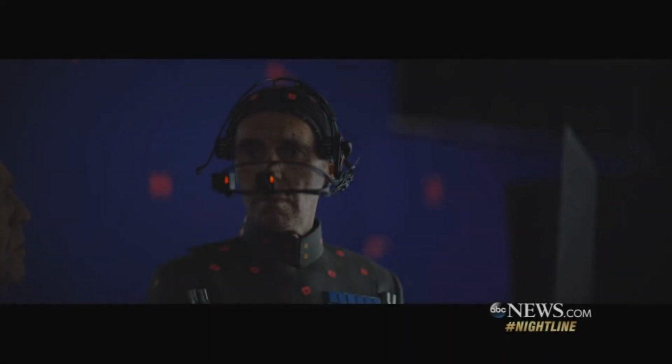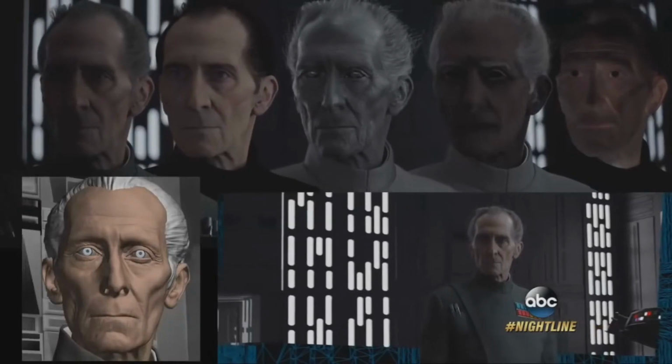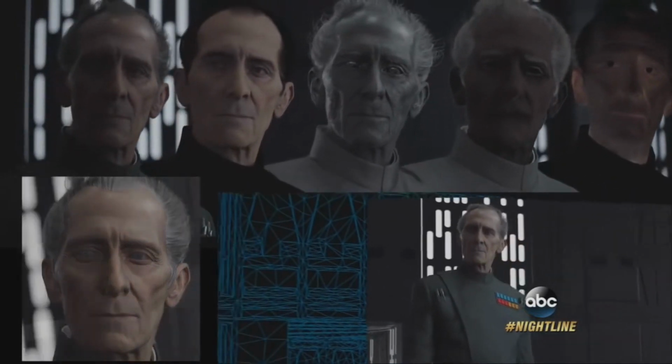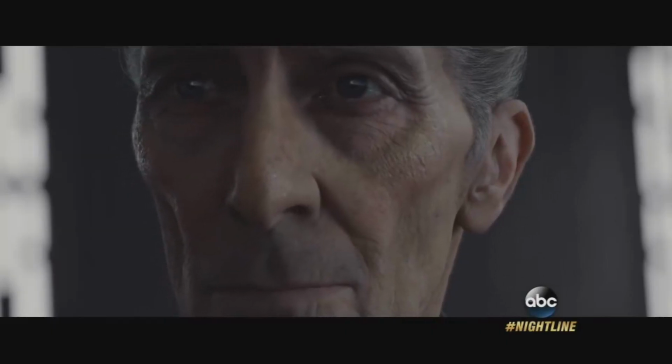But those differences are, admittedly, slightly harder to appreciate or comprehend when a deceased actor's face is literally right there on the screen.